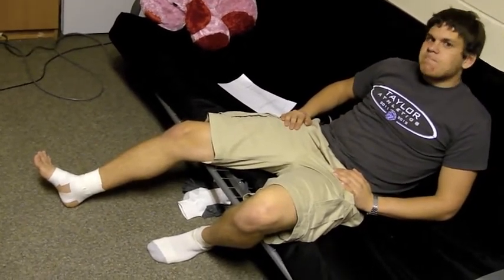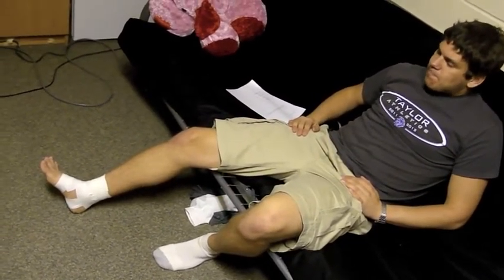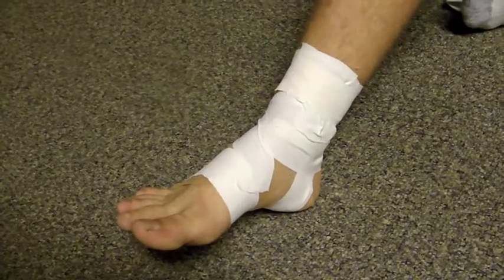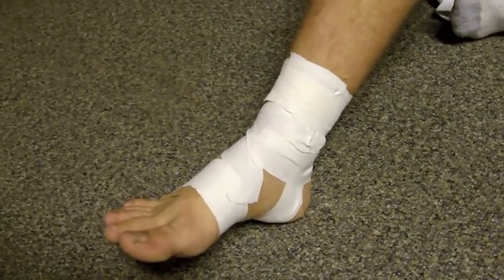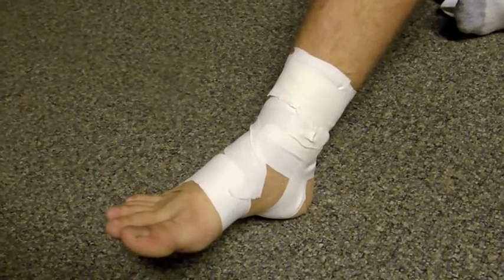Compression provides support and helps prevent inflammation. Elastic wraps such as ACE bandages immobilize the ankle, but be careful not to apply wraps too tightly.